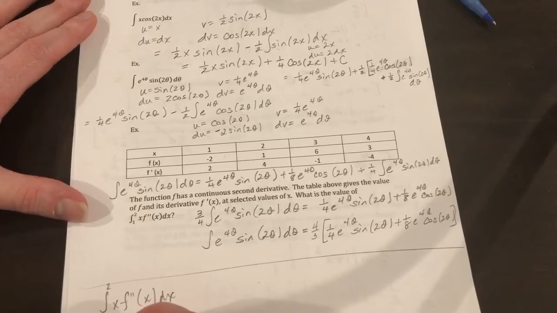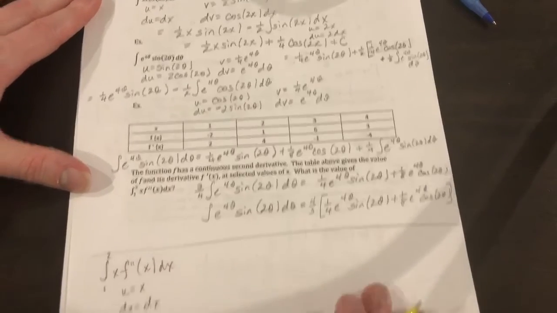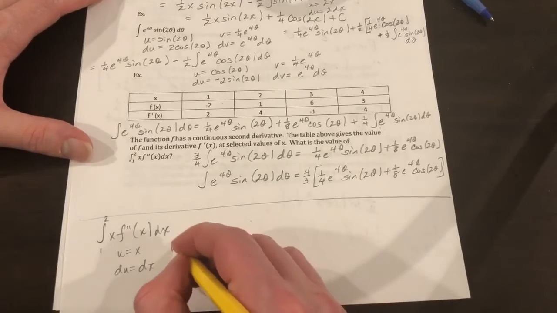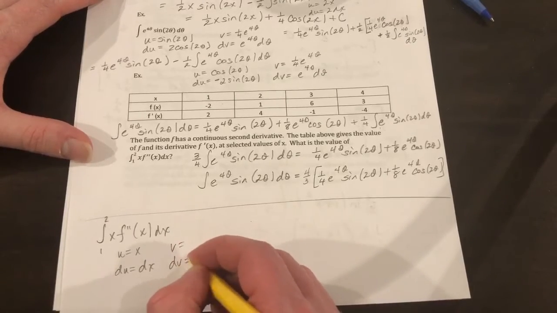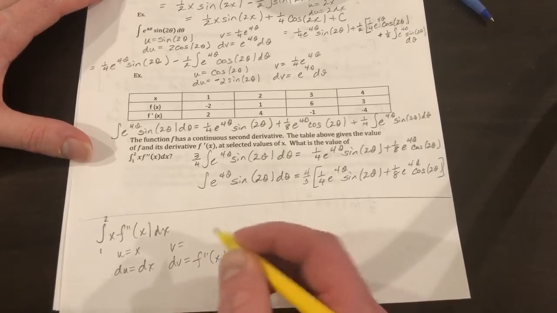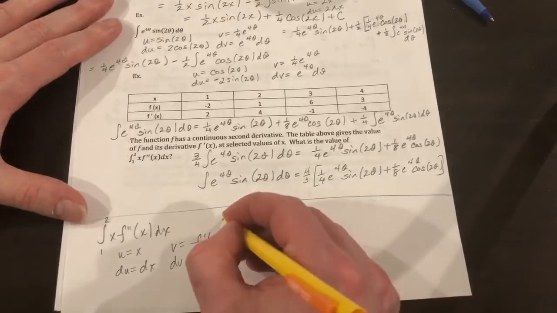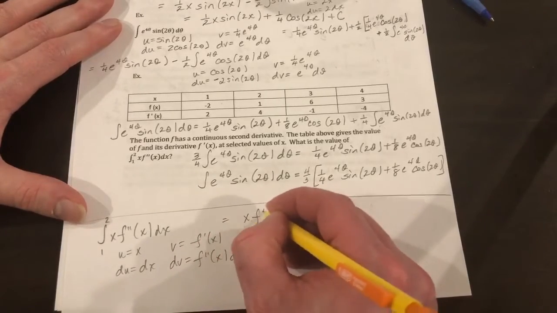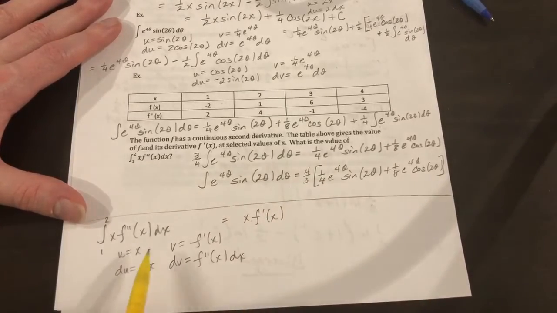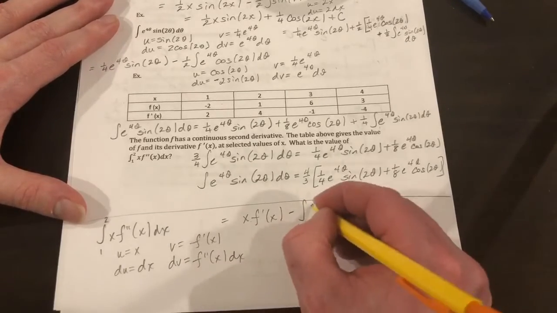Your u is going to be x, your du is going to be dx, your dv is going to be f double prime of x, and when I integrate that, I get f prime of x. So we get x f prime of x, u times v, minus the integral of v du.